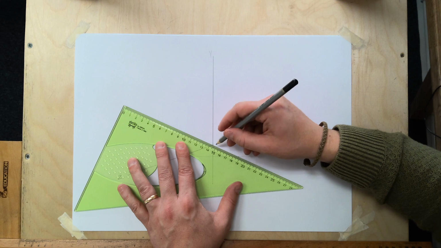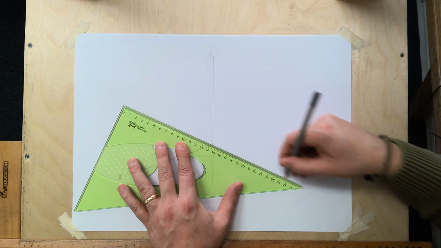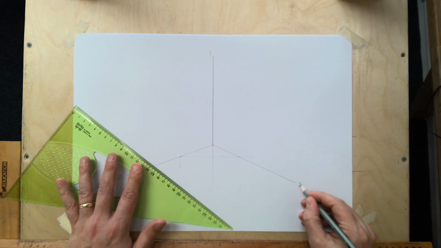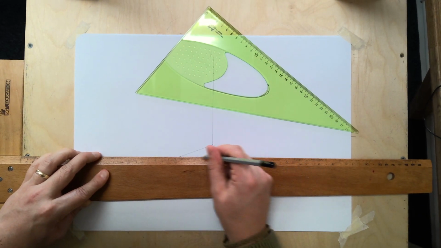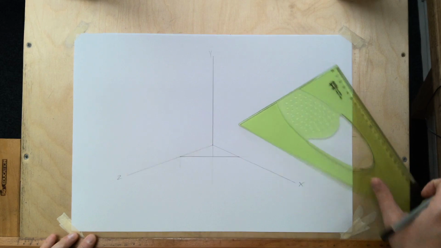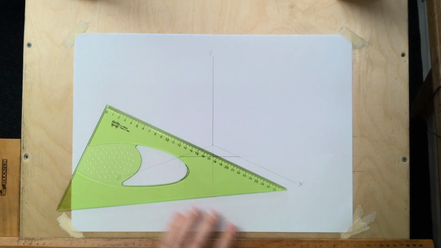O, is that what they call it? Yeah, O. And we extend. That there is our X. So we have our baseline now. Nice and handy. Now we can pop in this. So let's get that done.